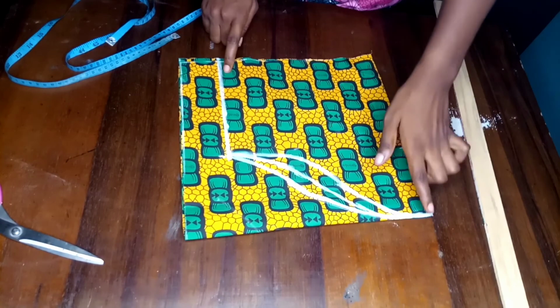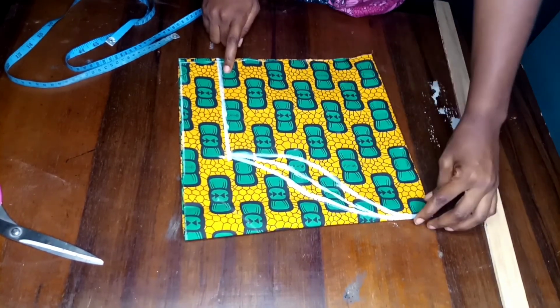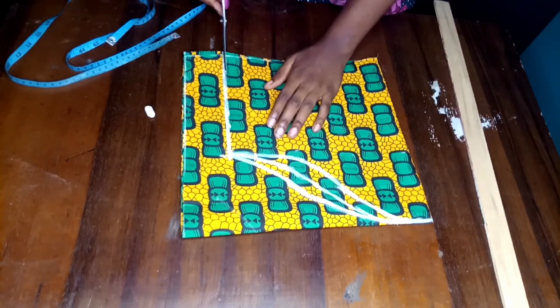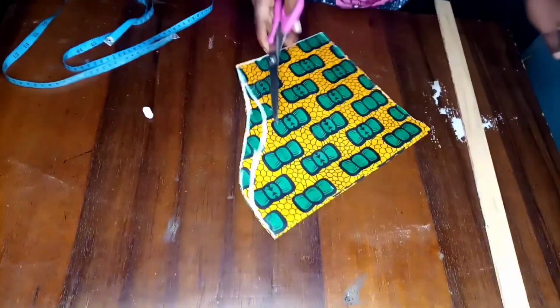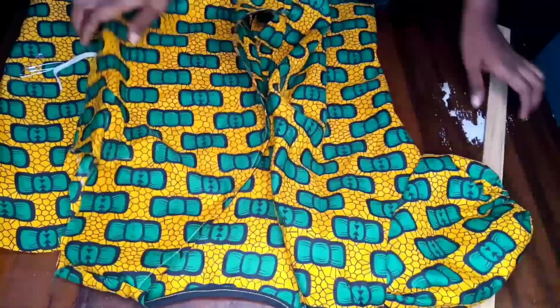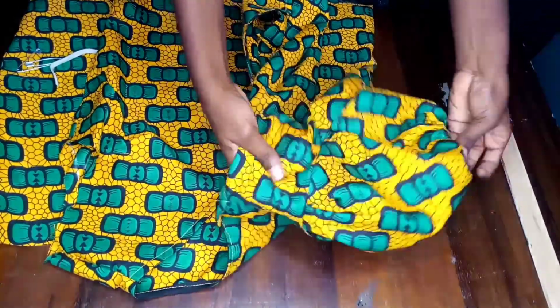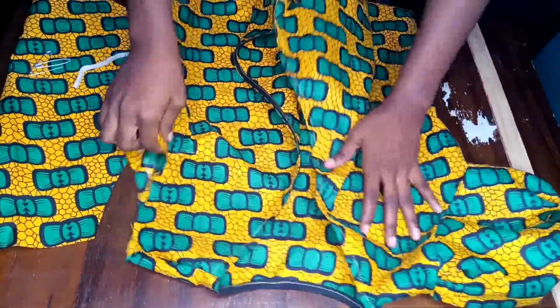And then you see how I just marked a straight line, because this is a puff sleeve, so I just marked it straight, as you can see. And then I'm just going to cut the second one, and then I'm making a notch, and this is what our sleeve is looking like. The first one, after I did everything, put my band and all of that.